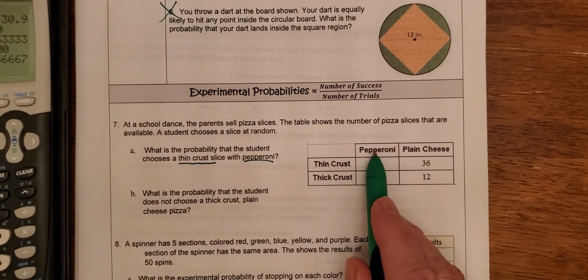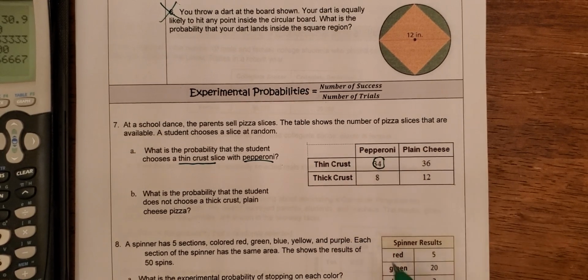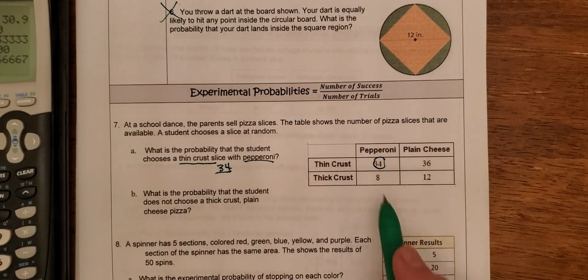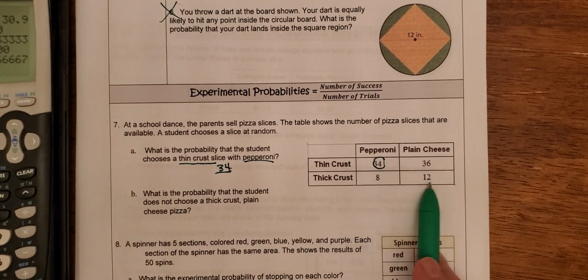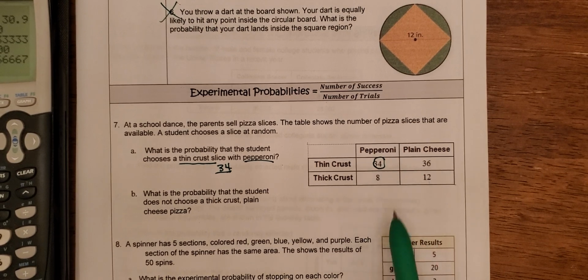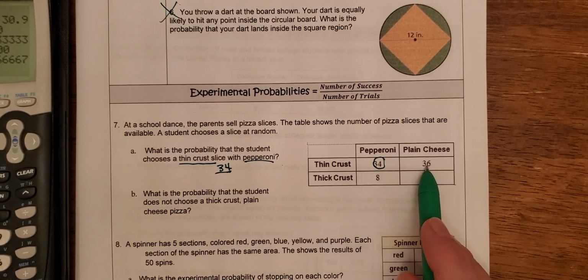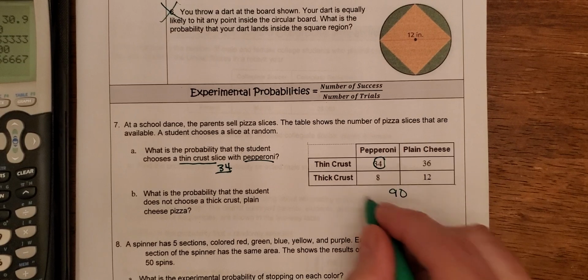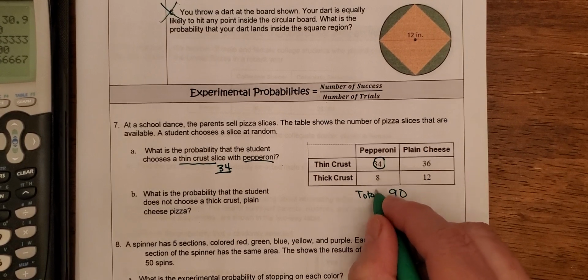Okay, thin crust and pepperoni would be this guy. Okay, so 34. So that would be on top. We're doing percentage, right? Okay, so they want to know all the different types of pizza that somebody would select. So we have to add all these up. 34 and 36 is 70. 8 and 12 is 20. So 70 and 20 is 90. So 90 is the total. Okay?